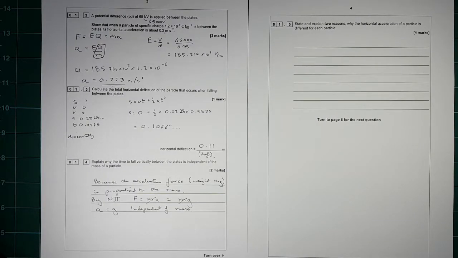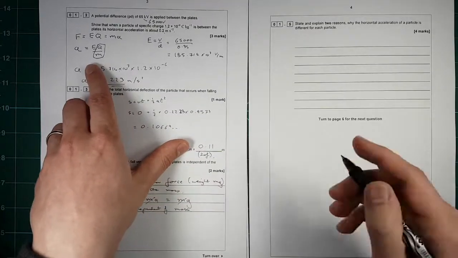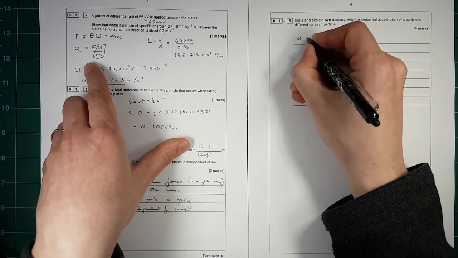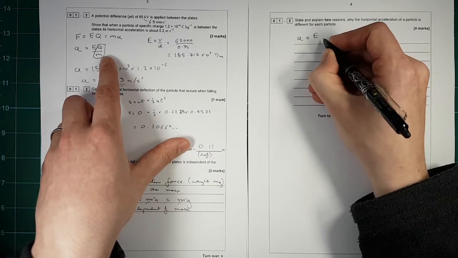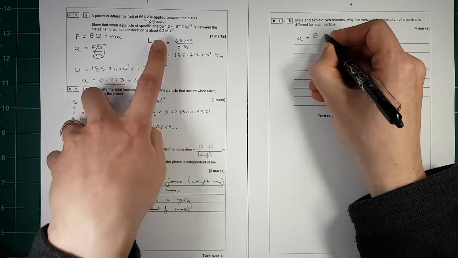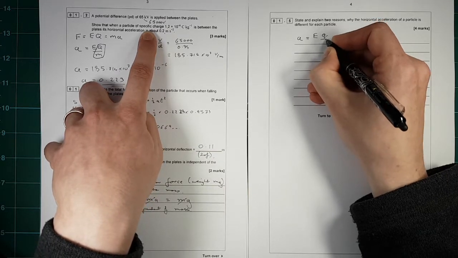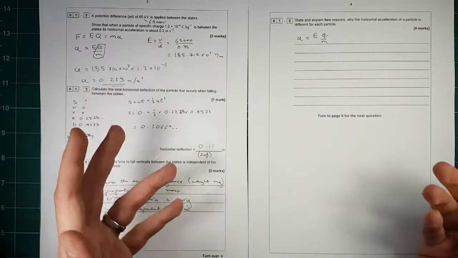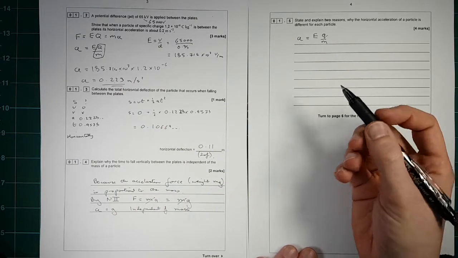State and explain 2 reasons why the horizontal acceleration of the particle is different for each particle. Okay, so if we go back to here, the acceleration was equal to the electric field strength times by the charge mass ratio, the specific charge of a particle, so Q divided by M. So we need to state and explain 2 reasons why it could be different for each particle.